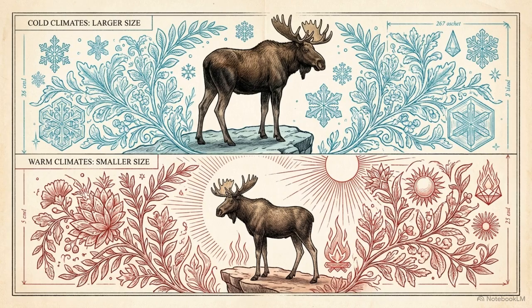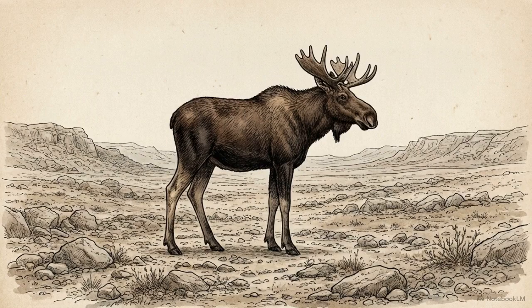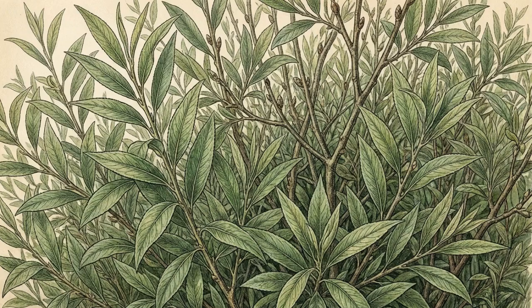help dissipate heat. During the 20th century, this smaller subspecies rapidly expanded its range, colonizing Utah and Colorado in a highly successful population boom. Today, that growth has stalled. In many areas, the numbers have flatlined or dropped, despite these southern habitats having an abundance of forage and a complete absence of apex predators like wolves and grizzlies.